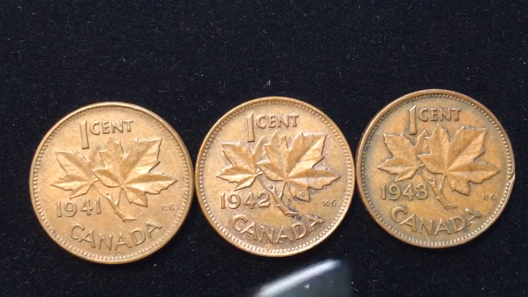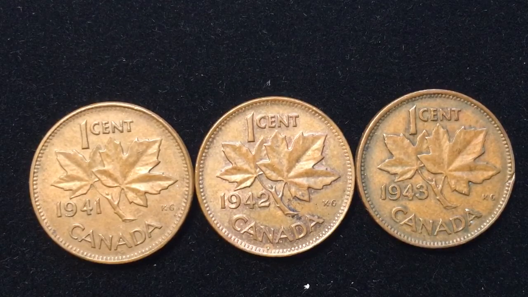1941, 1942, and 1943 were war years in Canada. In 1941, on December 7th, a lot of people don't know this information, or do not remember it, but on the day that the Japanese bombed Pearl Harbor, they also started a 17-day bombing of Hong Kong.